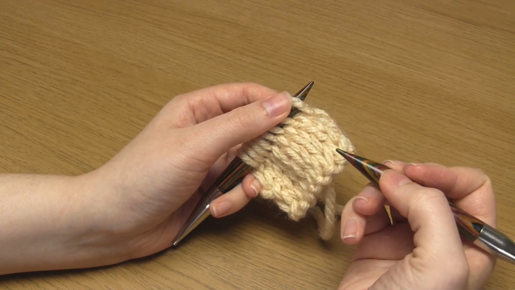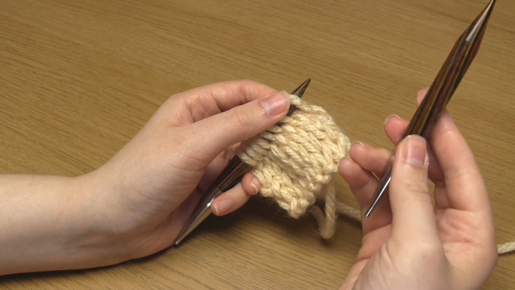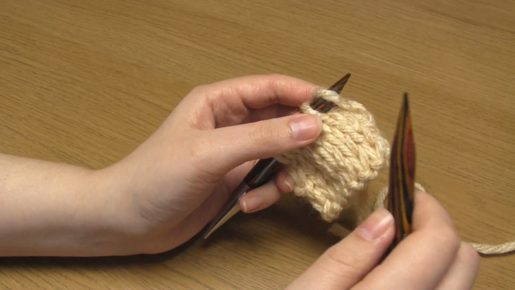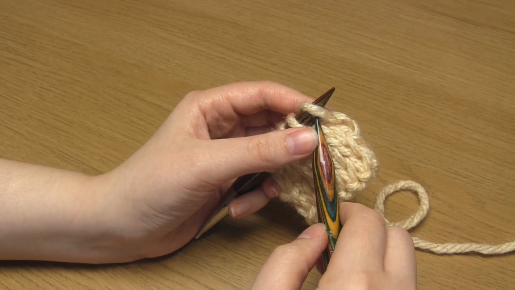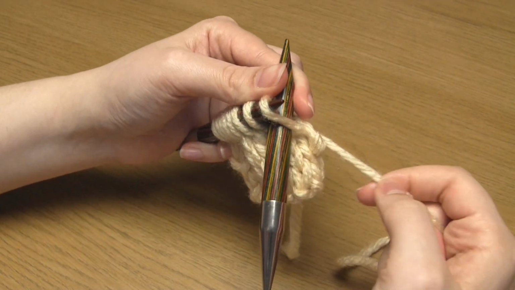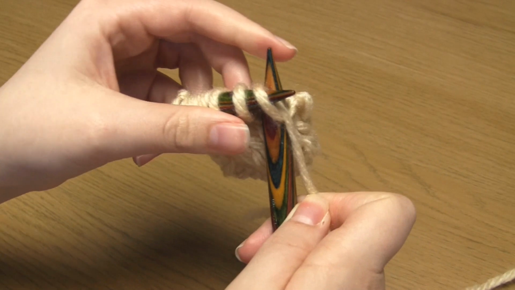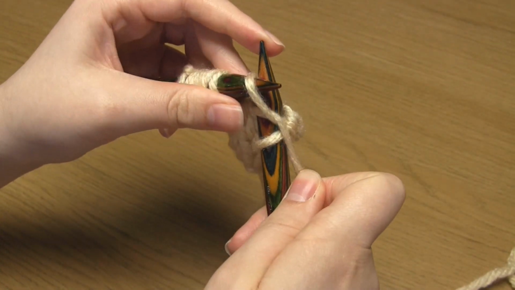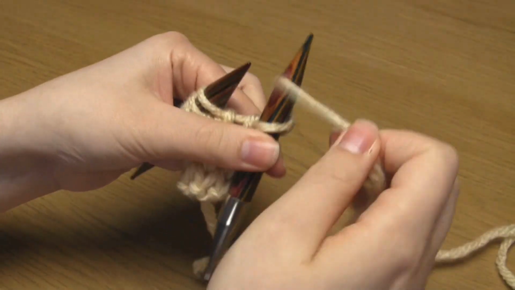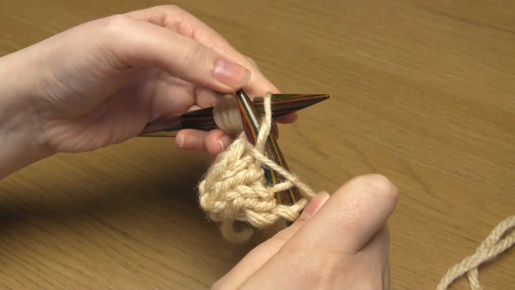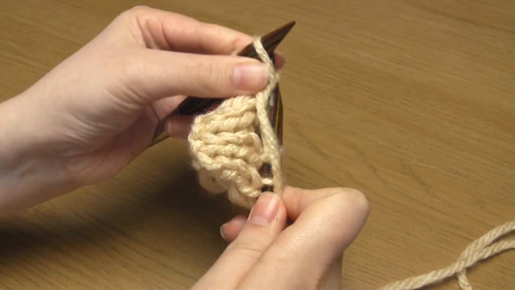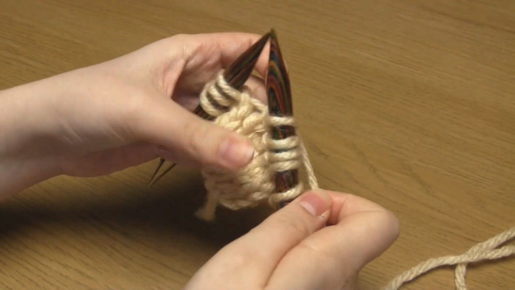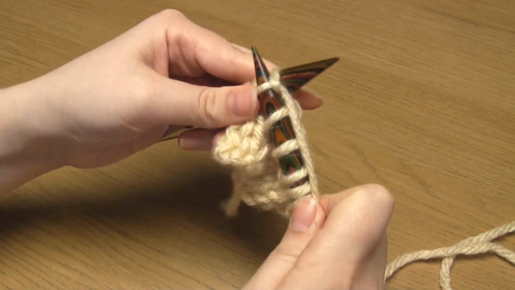Obviously, I've just done a small swatch of stockinette stitch here, and now I'm going to do a row that's a mixture of knits and purls. So I do 2 knit stitches to start, then bring the yarn forward for 3 purl stitches, and then take the yarn back again for 3 knit stitches.